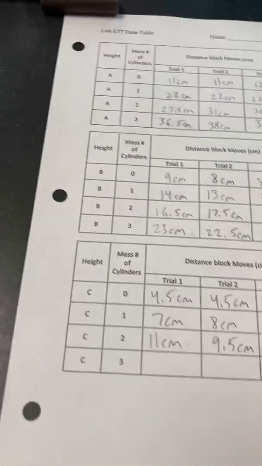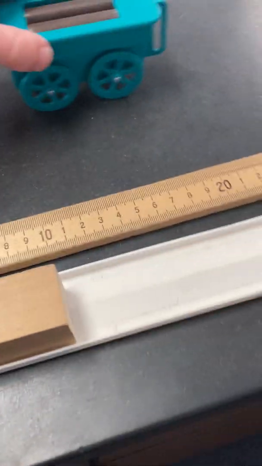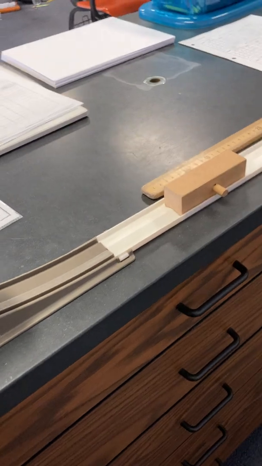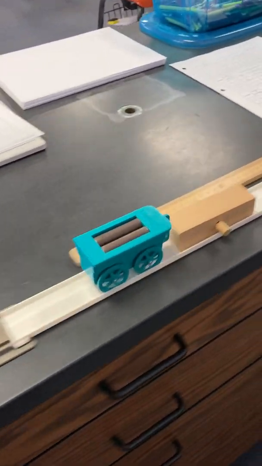And last, we're going to add a 3rd mass to the cart. Again, we're doing 3 trials. Okay. All right, trial 1. It's at 12 centimeters.